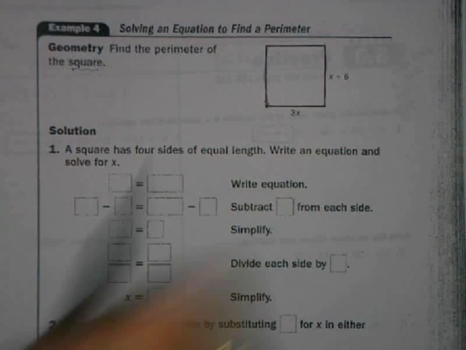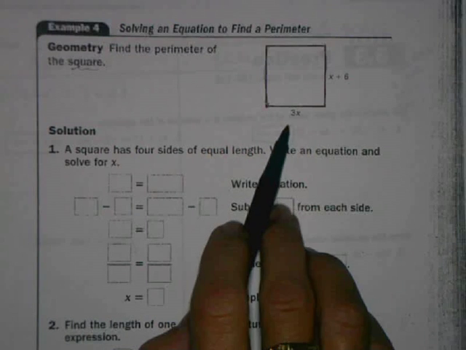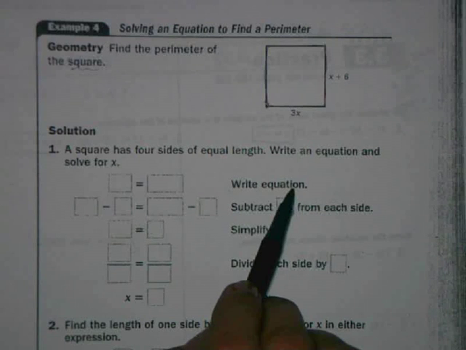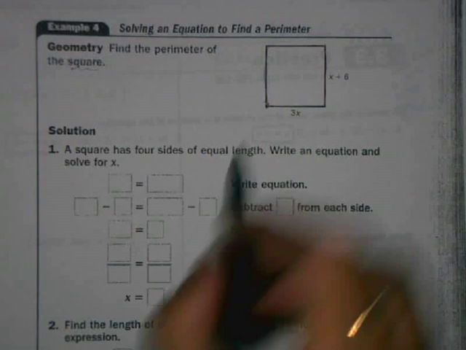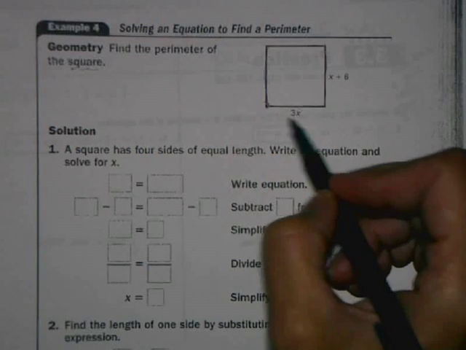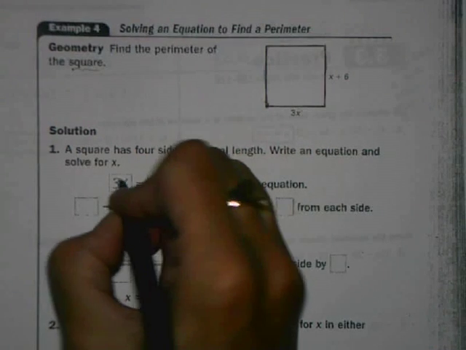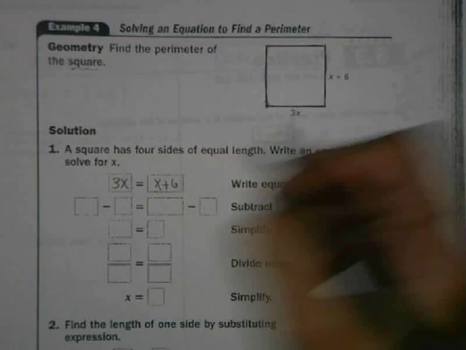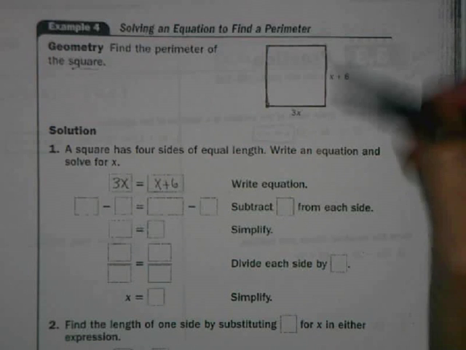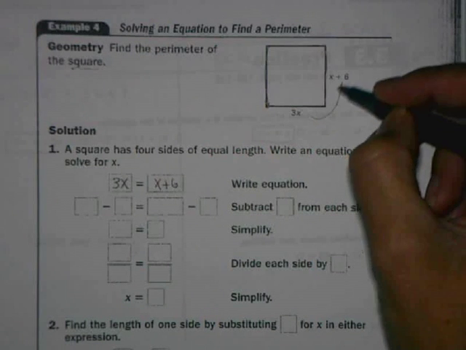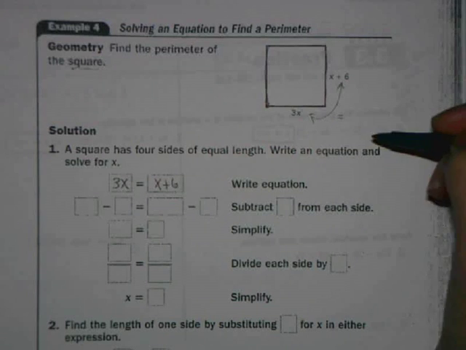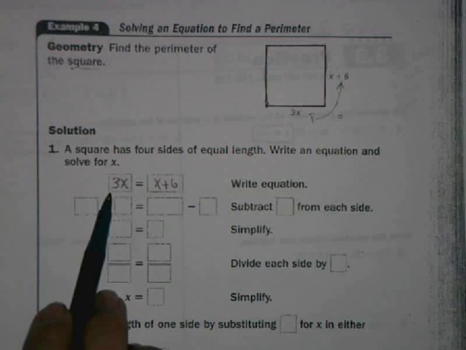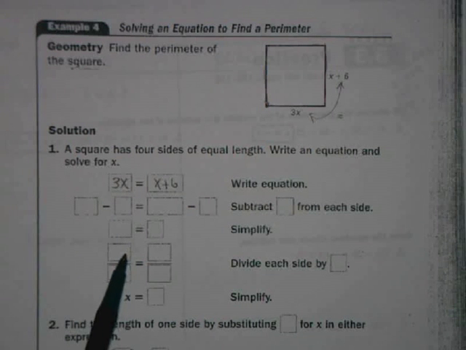And it matters here that it tells us that this is a square. It gives us some dimensions, 3x and x plus 6. We know something about a square, and we know that in a square, all of the sides have equal length. So this expression, 3x, that tells you how long this side is, must be equal to x plus 6, the expression that tells you how long this side is. Because these two lengths have to be equal to each other, because the sides of a square are all the same length. So now we have this equation, 3x equals x plus 6.